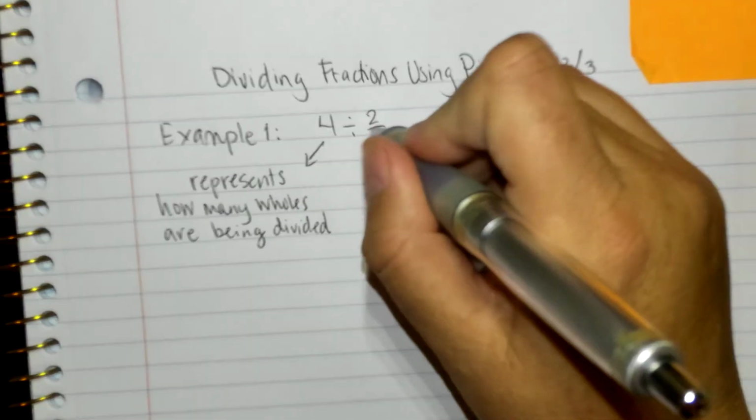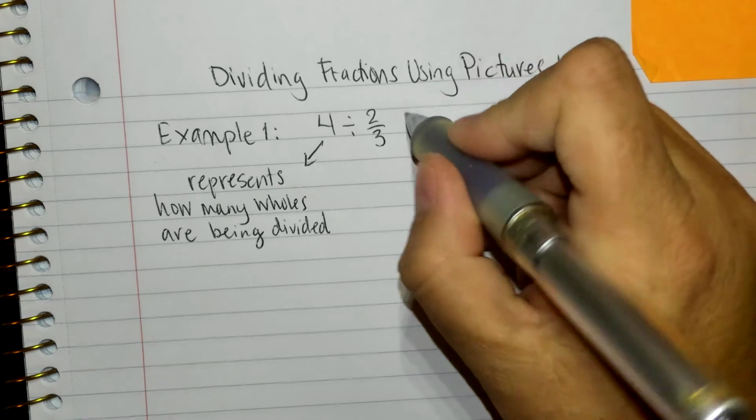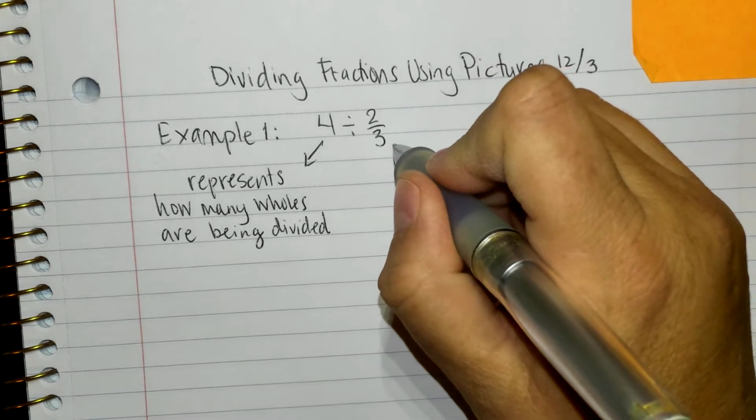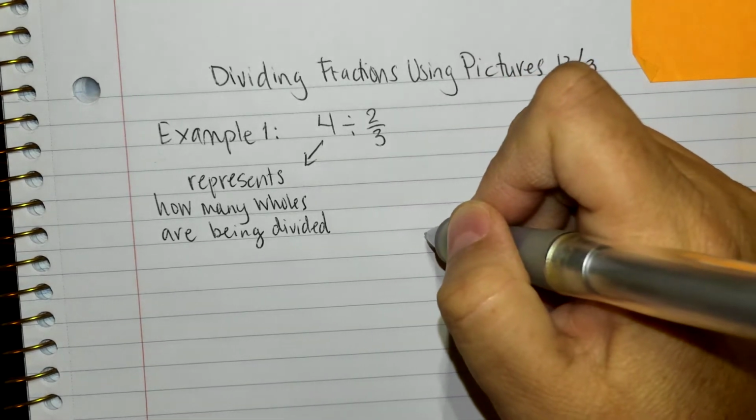When we divide, our fraction represents 2 different things.